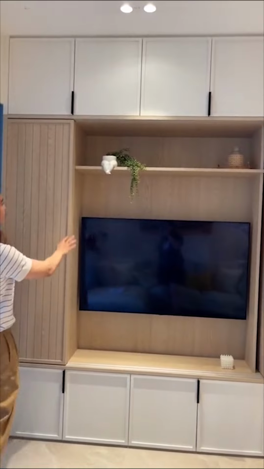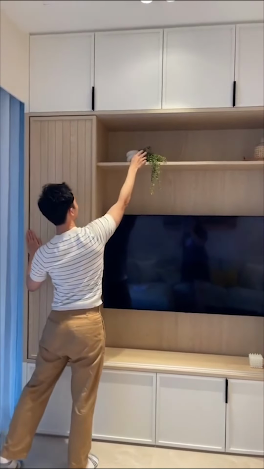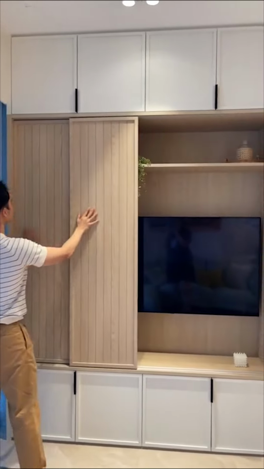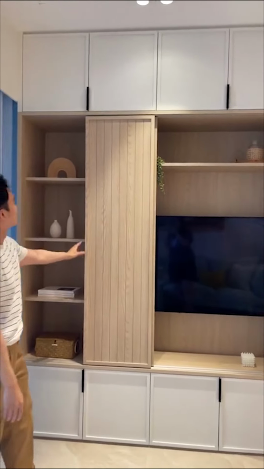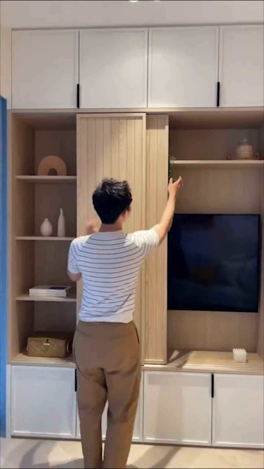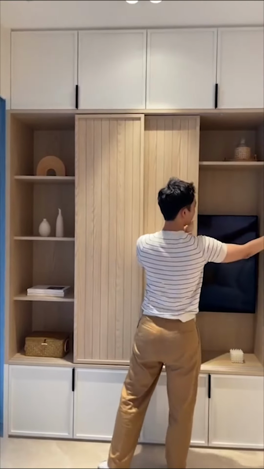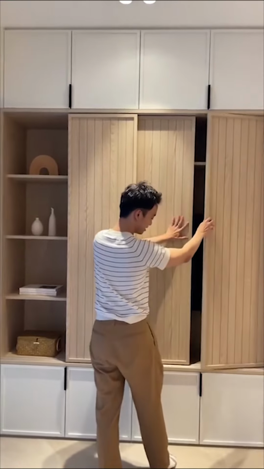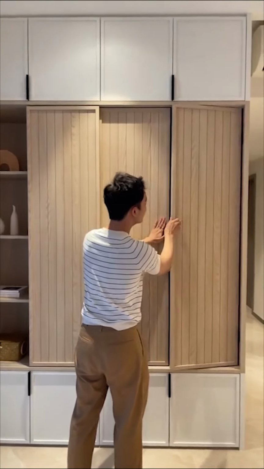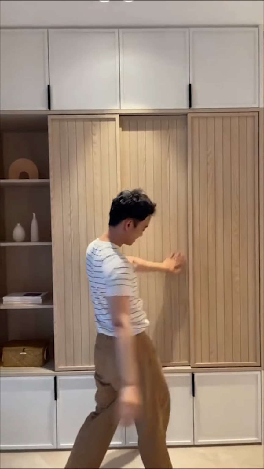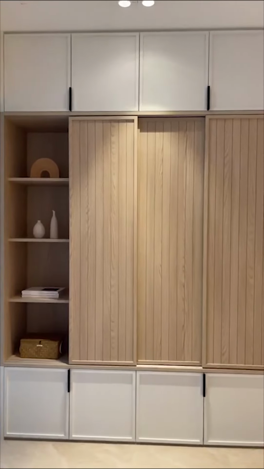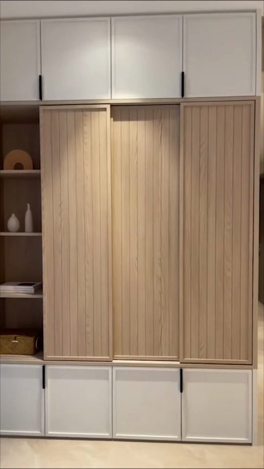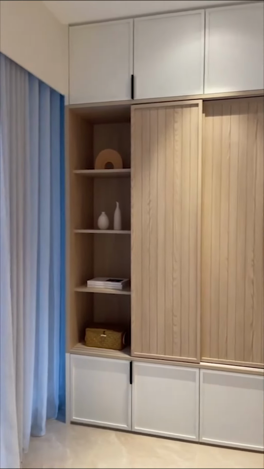So over here, did we show this one? There's a display shelf here. So when we close it, this is how you hide the TV due to Feng Shui requirements.